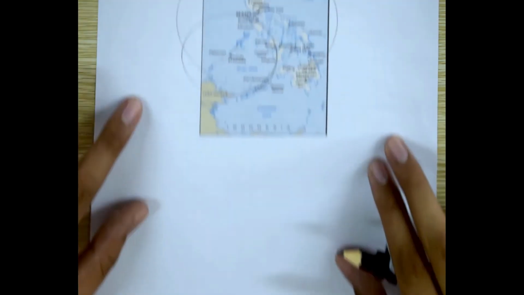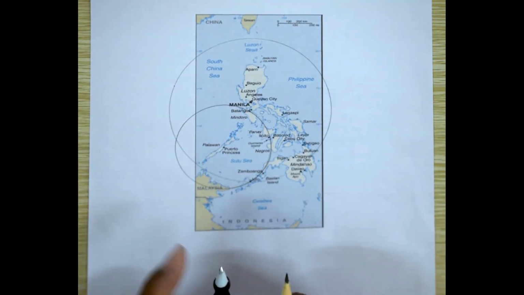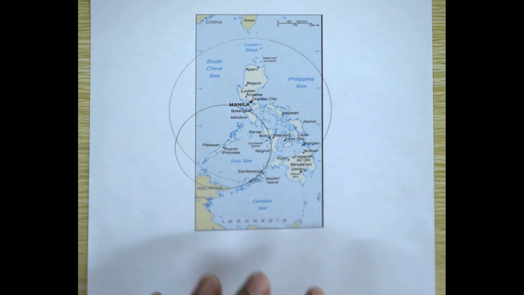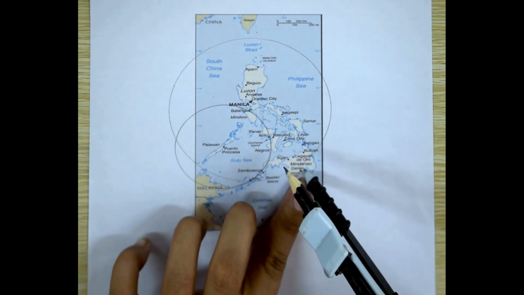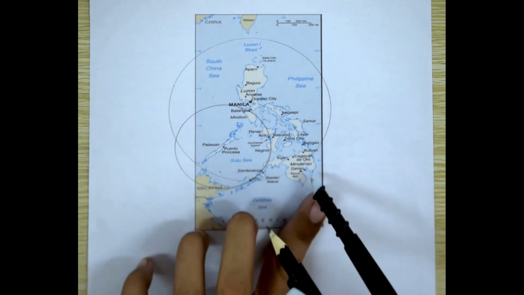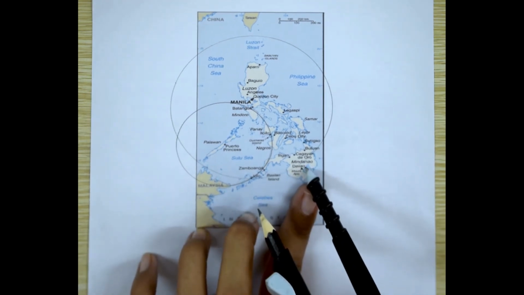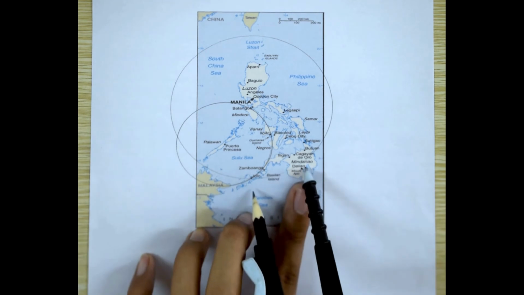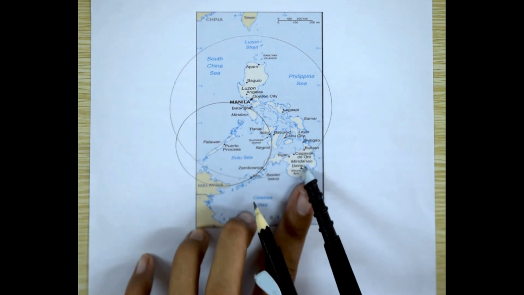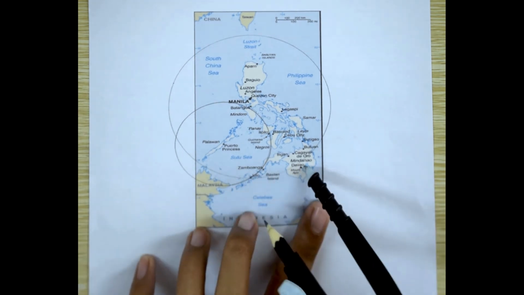Okay. We will now put the tip of the compass in Davao. So we have here Davao. And then make a circle.